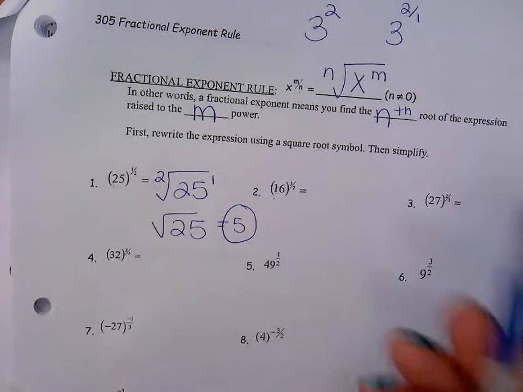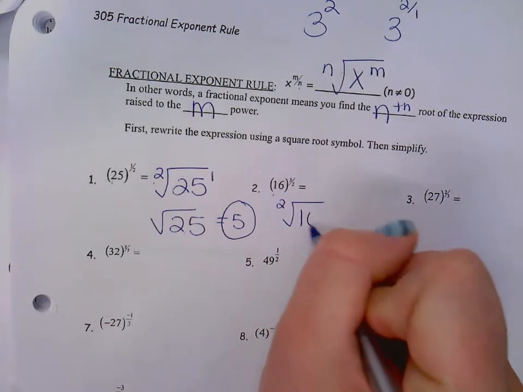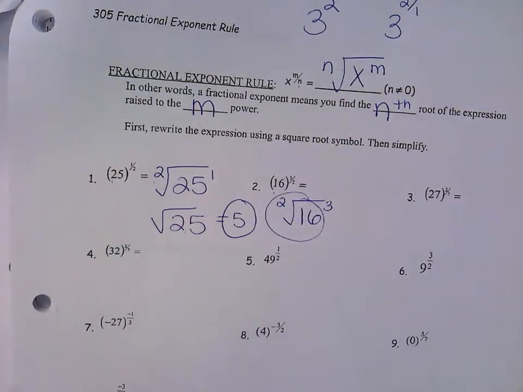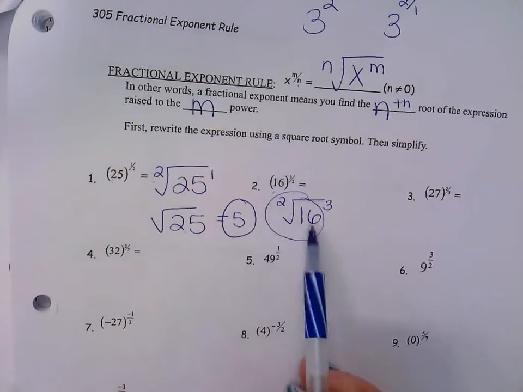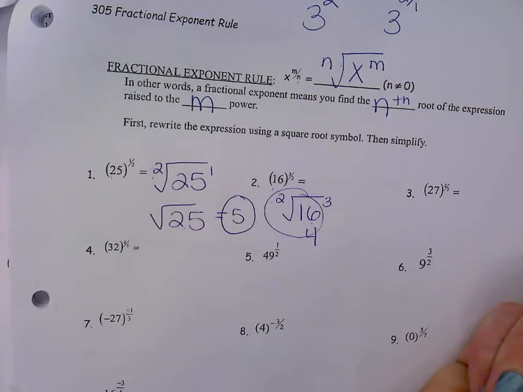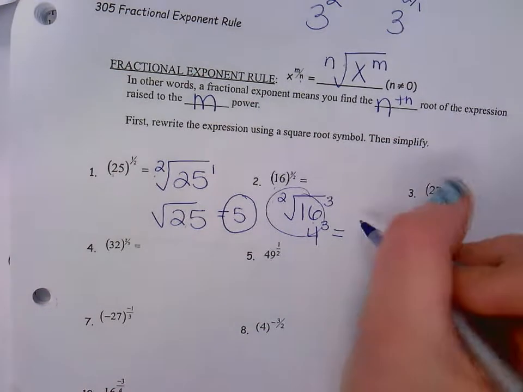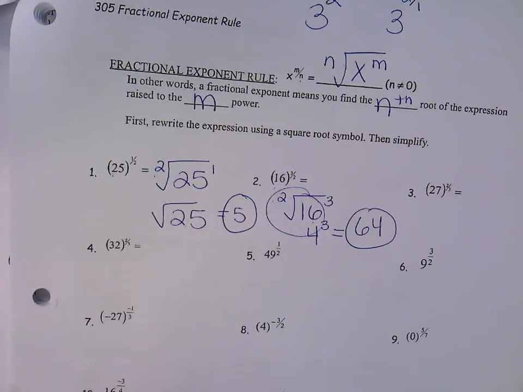So on number 2, this is the square root of 16 cubed. If you know 16 cubed in your head, I give you a lot of credit. I don't. So order of operations, I'm going to take the square root first, make it a smaller number, and then I could cube that smaller number. So what's the square root of 16? 4, right? And then 4 cubed, you should know. 4 times 4 is 16, and then 16 times 4 is 64. So that's going to be one that you start to learn in your head, that cube.